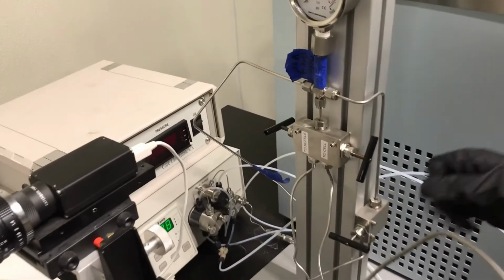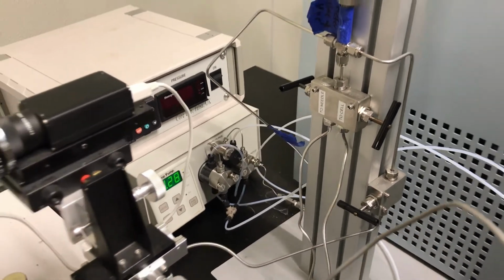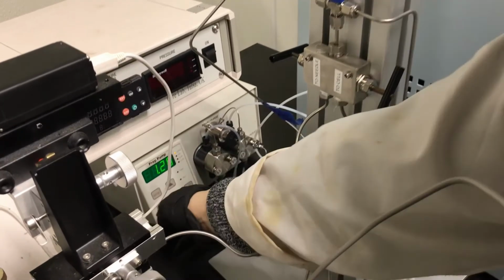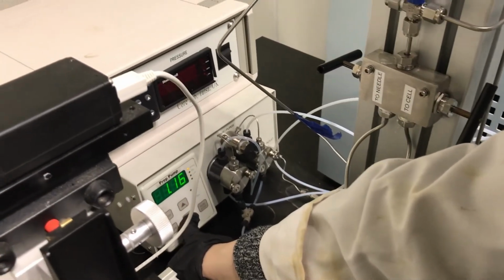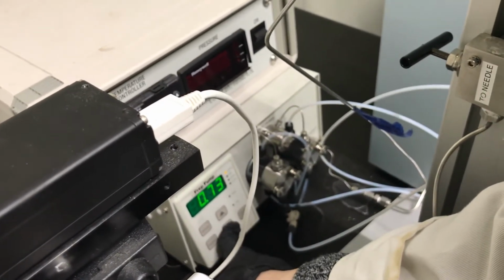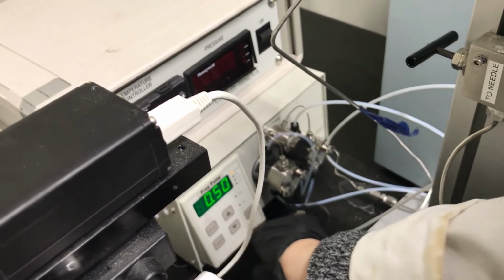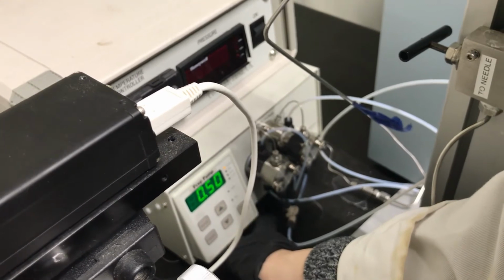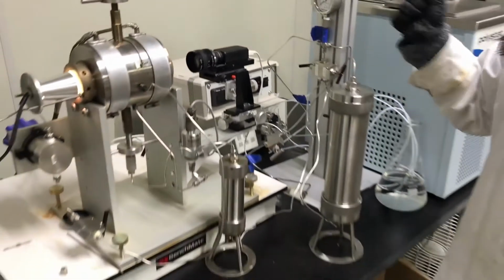And here, as I mentioned before, we only need a small volume of oil. So what we need to do is to reduce the injection rate to around 0.5. That would be perfect. And what we need to do is push the run button, and then the oil will be injected.